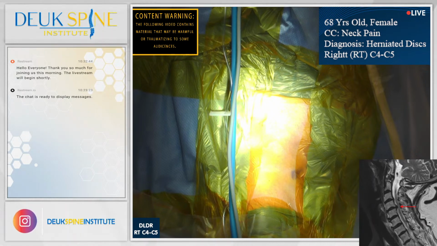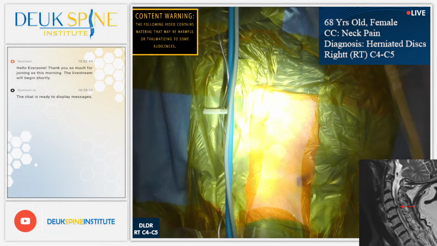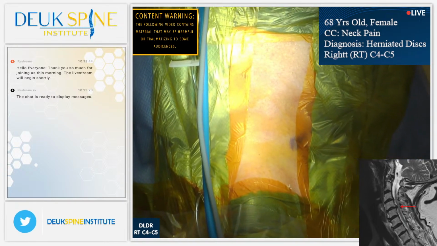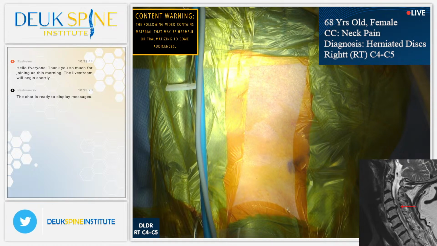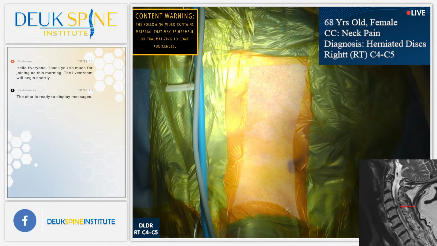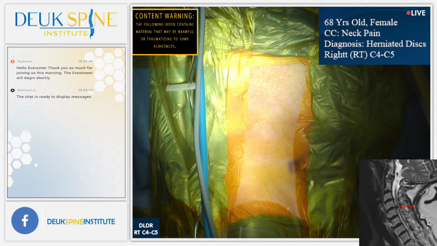And she has a large disc herniation at C4-5. She has other smaller disc herniations, but the C4-5 disc herniation is the one causing her symptoms. And we're going to go in and fix that disc herniation. She has spinal stenosis, disc herniation, radiculopathy, myelopathy, all related to this C4-5 disc herniation.